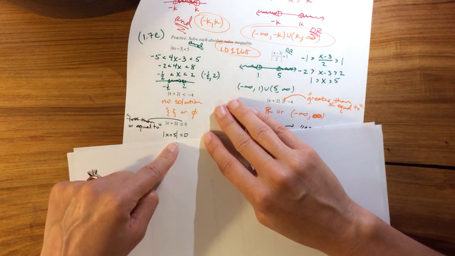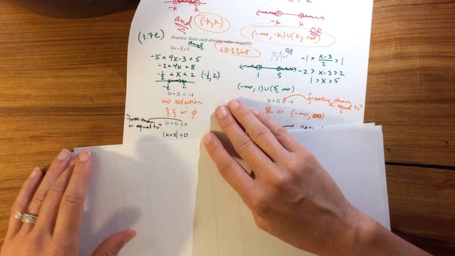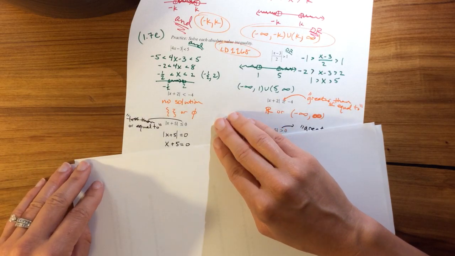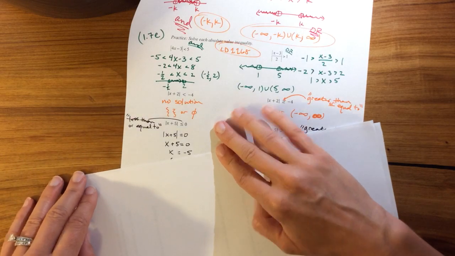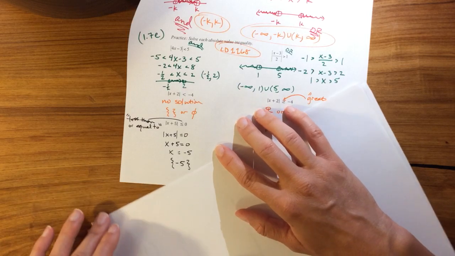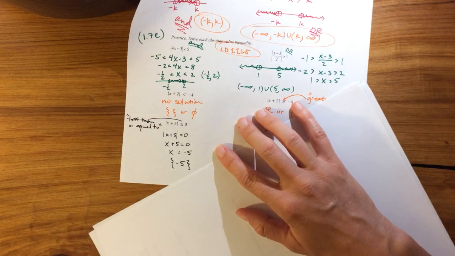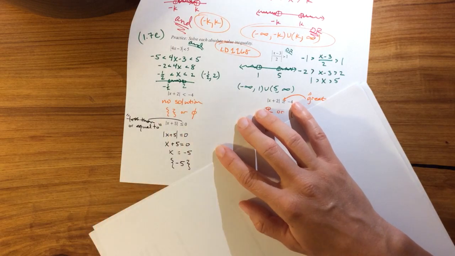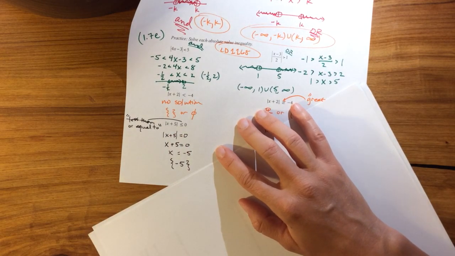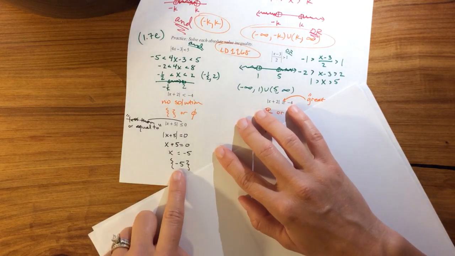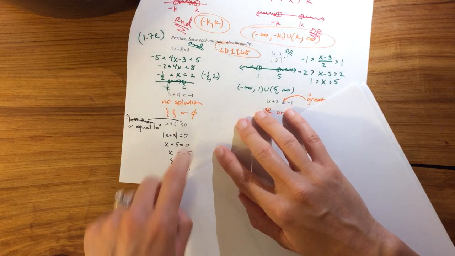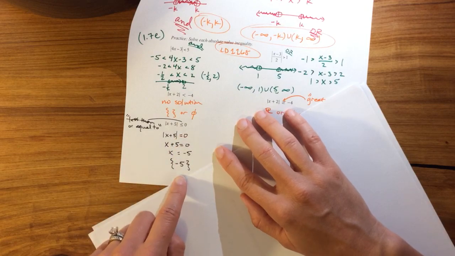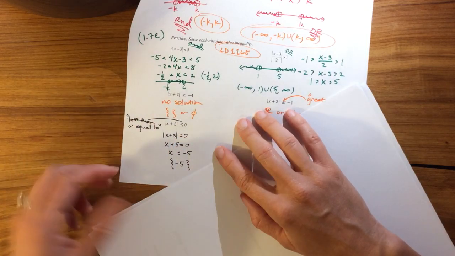0 doesn't have a negative or positive connotation, so we can drop the bars automatically. Subtract 5, so x equals negative 5. So the only answer is negative 5. The only answer to this question, the values of x where the absolute value of x plus 5 is less than or equal to 0, is only at negative 5, because that's where I'm going to get 0. Otherwise, the statement's not true.